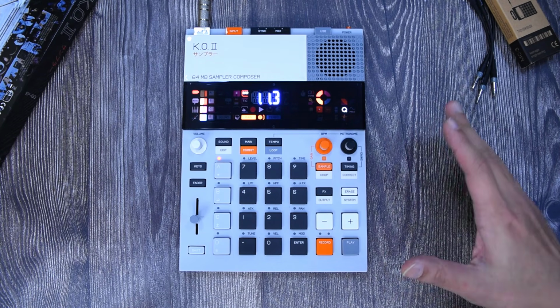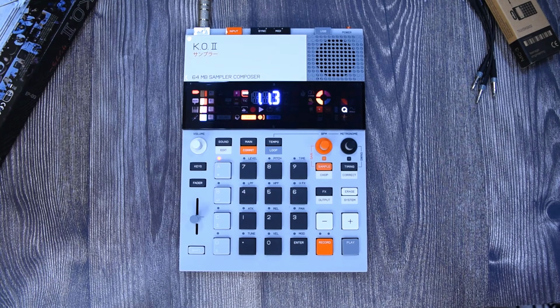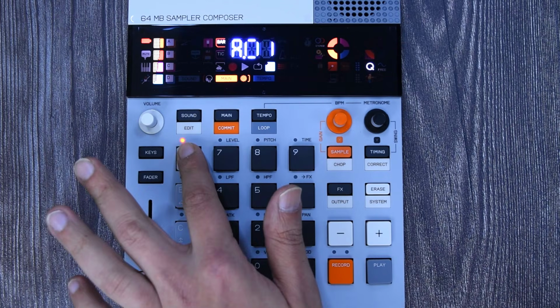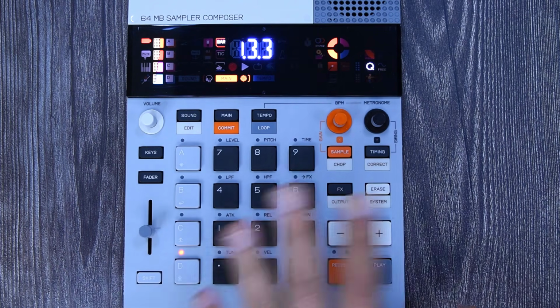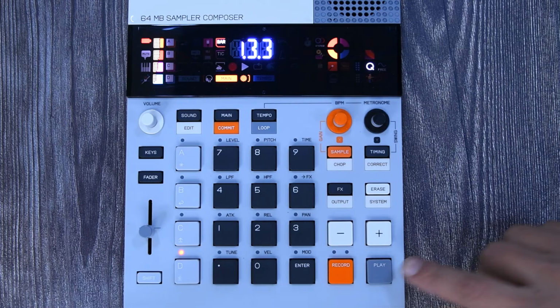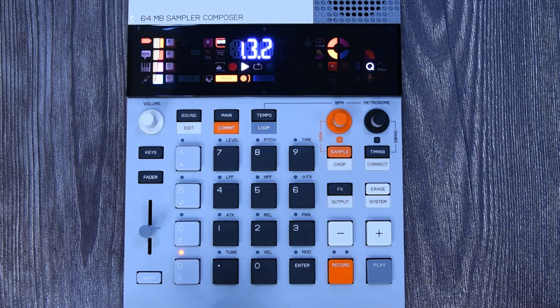We have no way of chaining patterns. Maybe this will be added later in a firmware update, I don't know. I'm standing on group number A, and for all the different groups I'm standing on pattern number 1. There's pretty much nothing in this project, so when I play it, we are playing pattern number 1 of all the different groups.